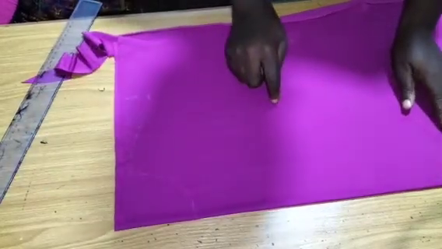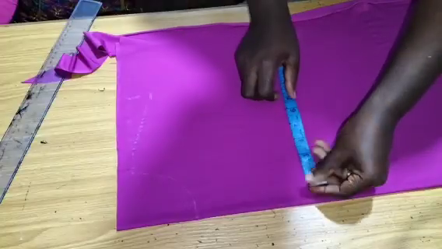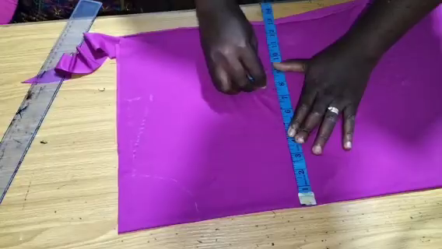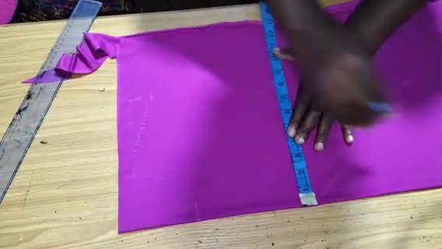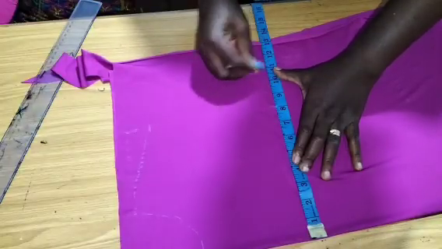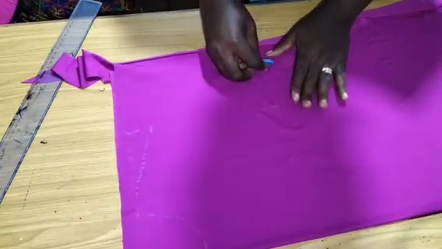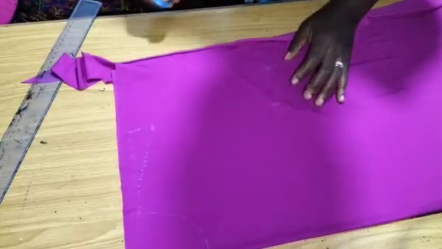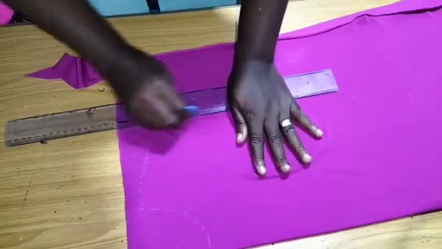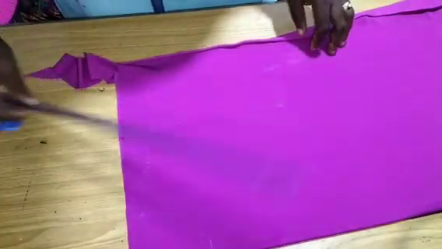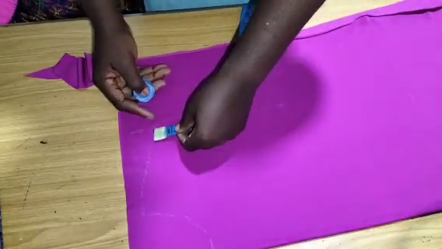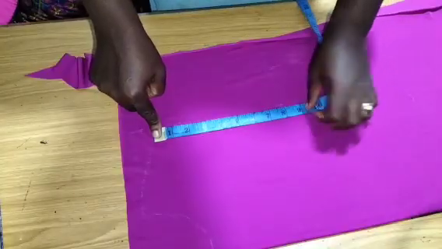Then I'll come to the chest line. I'm going to measure my shoulder, divide by 2 plus half an inch. Then I'm going to measure my bust circumference, divide by 2 plus 1 inch for seam allowance. So I will mark and connect this to this. Then for the armhole, I'm going to find the midpoint of my armhole. So from here to here is 8 inches.